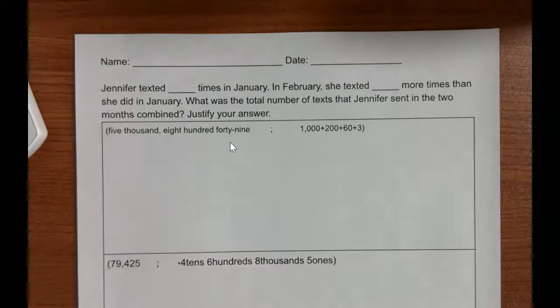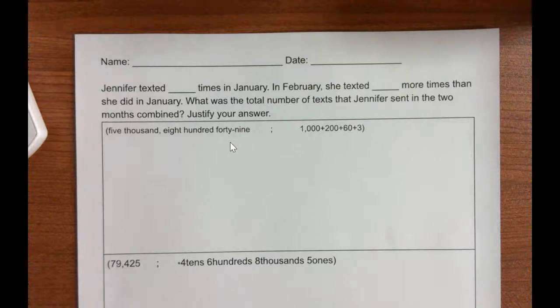All right. So our problem says Jennifer texted blank times in January. In February, she texted blank more times than she did in January. What was the total number of texts that Jennifer sent in the 2 months combined?